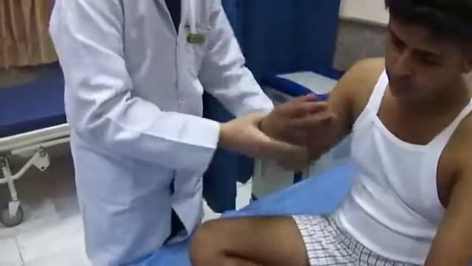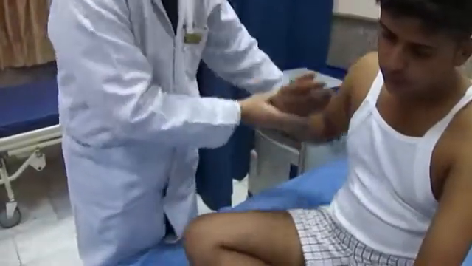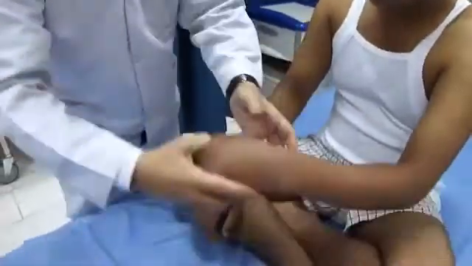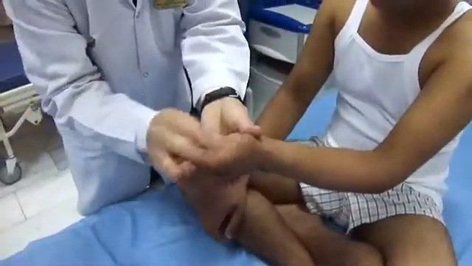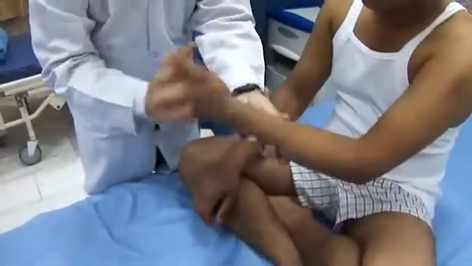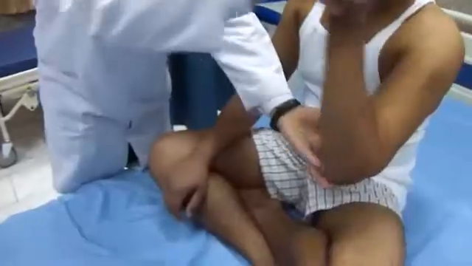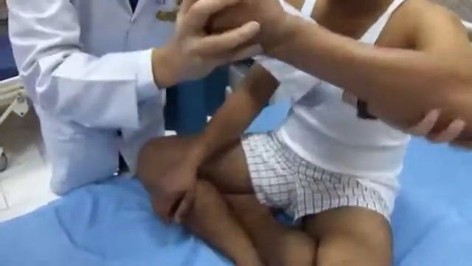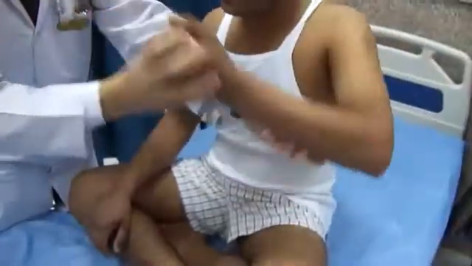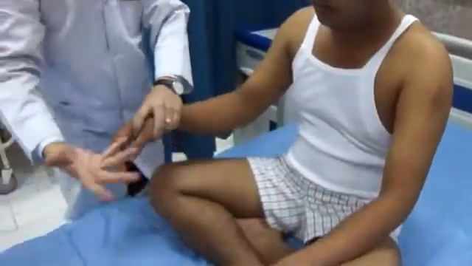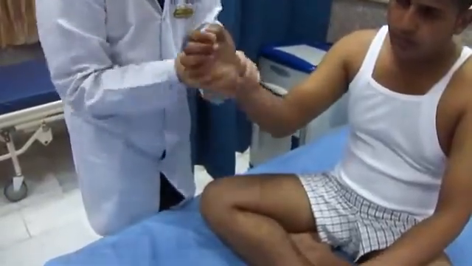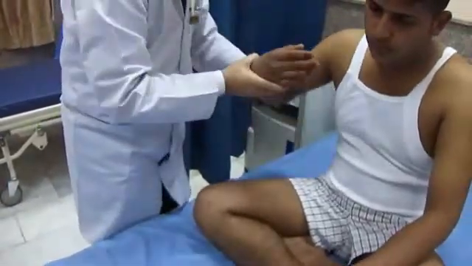After that you have to adduct and abduct, and then circumduction, just like this. And you have to check also the other hand: flexion and extension, rotation also, flexion, extension, adduction, abduction, and then circumduction. Once you finish that in a slow movement, you have to check it in a fast movement, just like this.